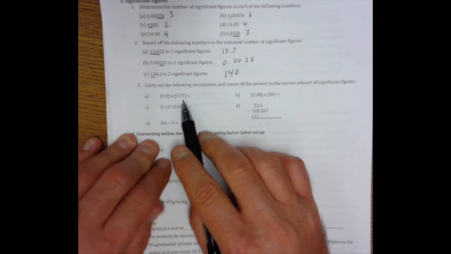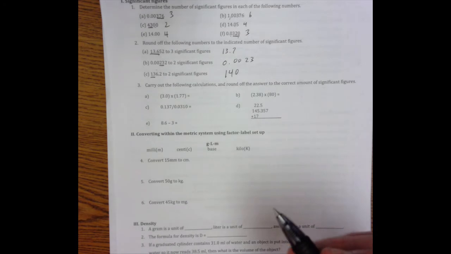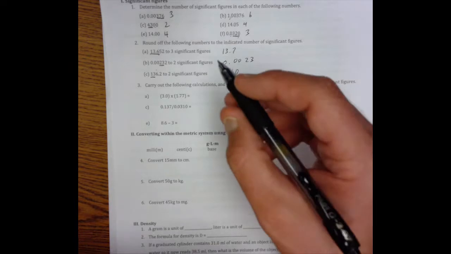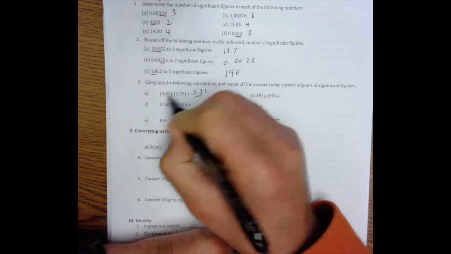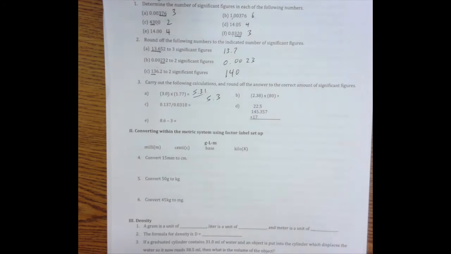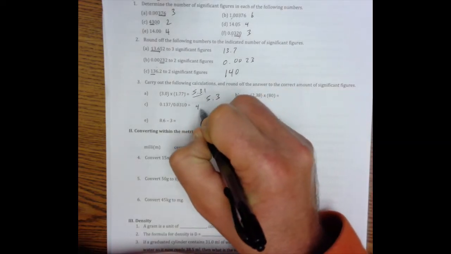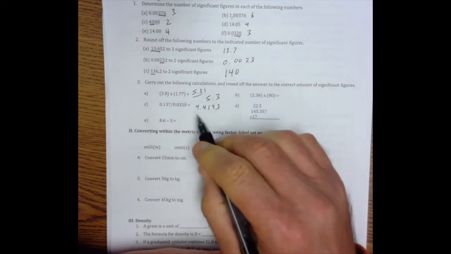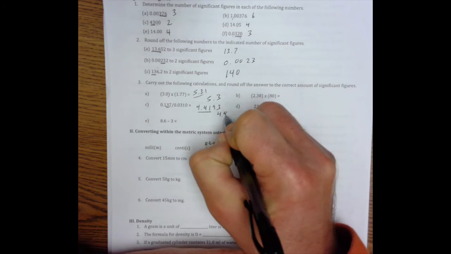Multiplying and dividing with significant digits, you look at the one with the least number of significant digits. 3.0 times 1.77. The answer is 5.31, but this only has 2 significant digits, so the final answer is 5.3. 0.137 divided by 0.0310. The answer is about 4.4193, but we only have 3 significant digits there, so 4.42.